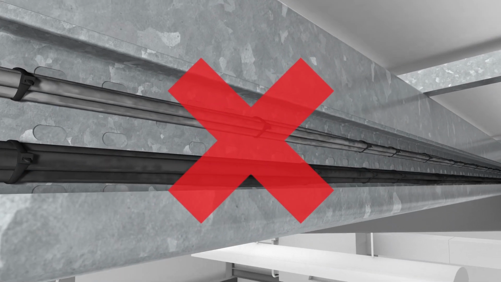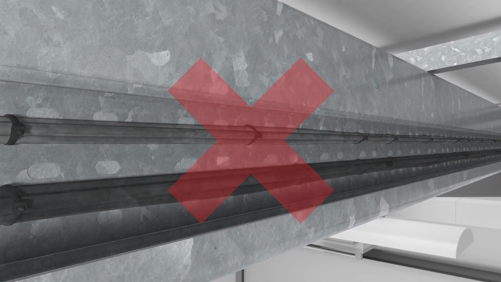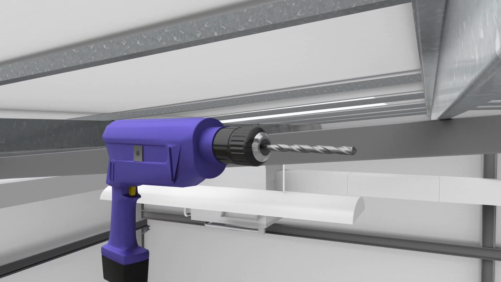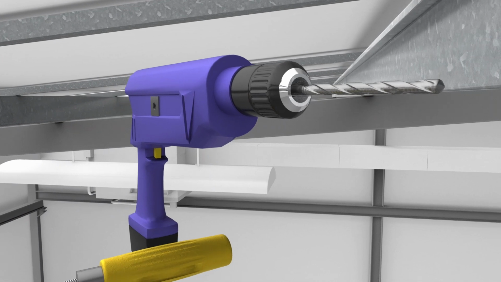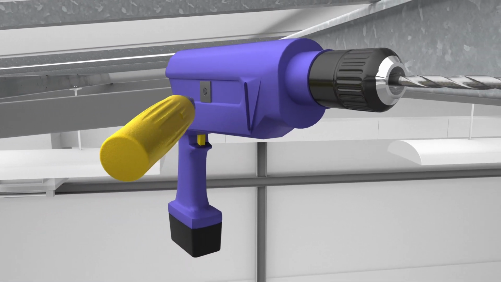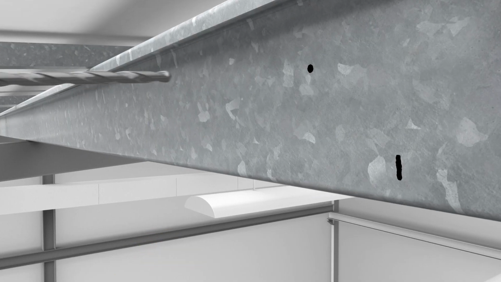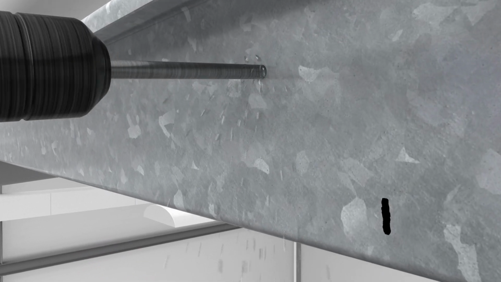Prior to drilling, ensure there are no services such as cables or conduit attached to the reverse of the purlin. To minimize the risk of injury, where provided by the manufacturer, always ensure the drill auxiliary handle is present and positioned correctly throughout all drilling operations. Using a 3/8 of an inch drill bit, drill through the purlin in preparation for riveting.